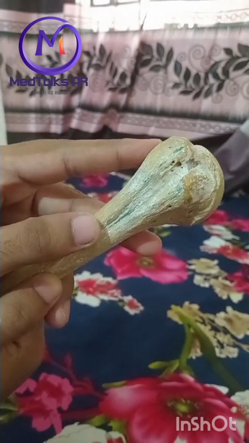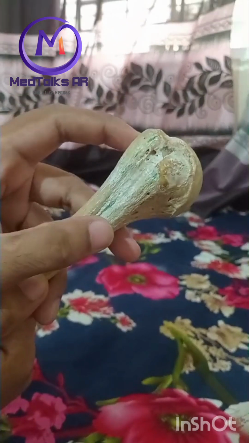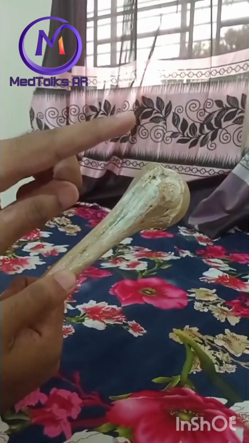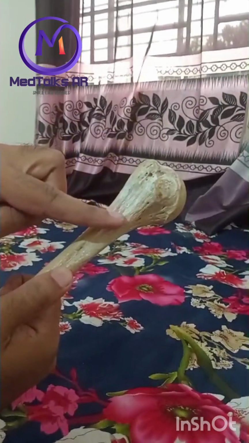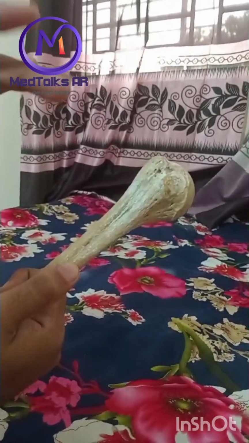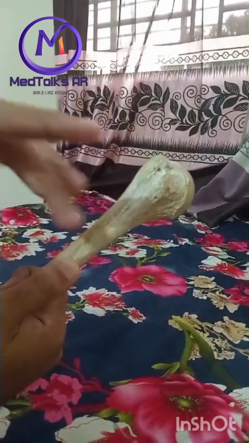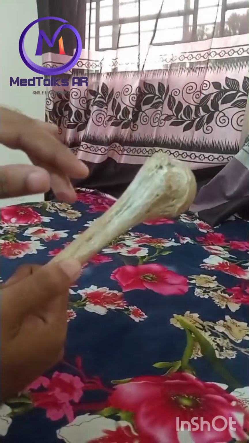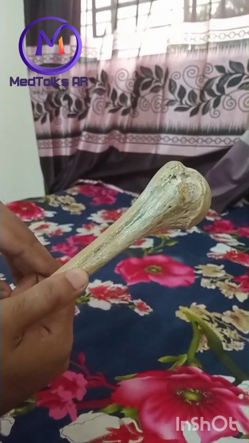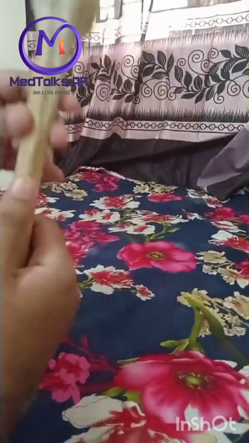On the lateral lip of the bicipital groove, there is the insertion of the pectoralis major muscle, and on the medial lip of the bicipital groove, there is the insertion of the teres major muscle. On the floor of the bicipital groove, there is the insertion of the latissimus dorsi muscle. The contents of the bicipital groove are the tendon of the long head of biceps brachii and the ascending branch of the anterior circumflex humeral artery.